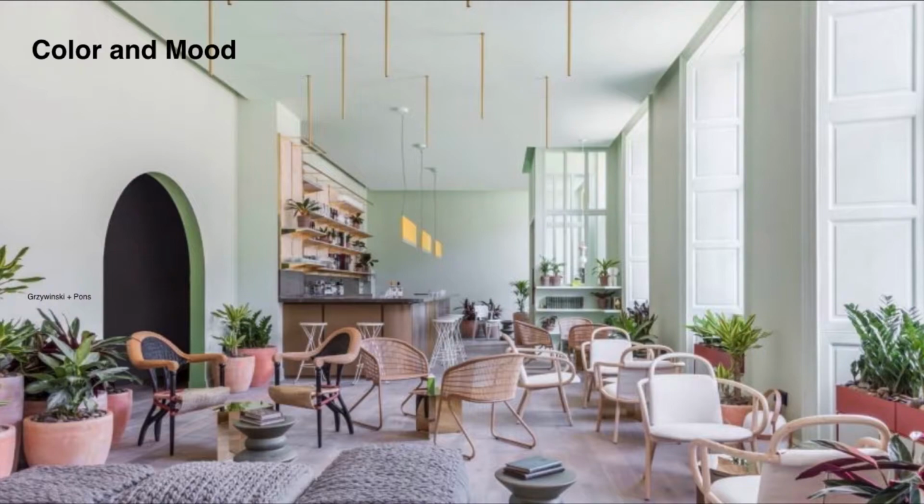It looks like somewhere in perhaps Mexico or Jamaica or something like that. It's actually, I believe, in Poland. The color scheme alone communicates. If the walls were blue, if the walls were pink, it would say something different. It would have a different sense of place.